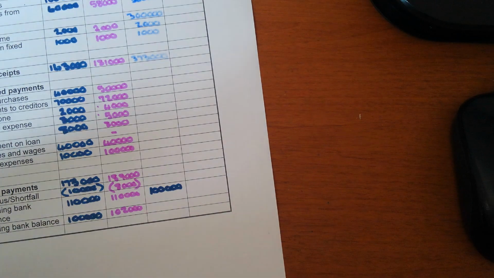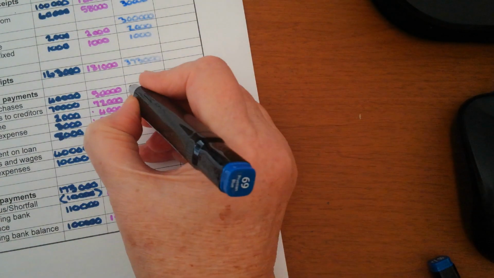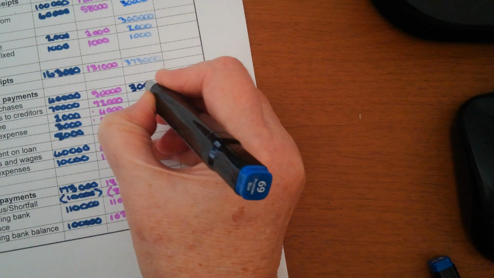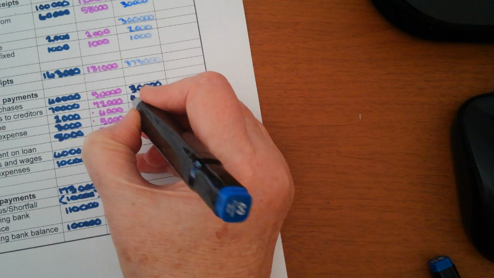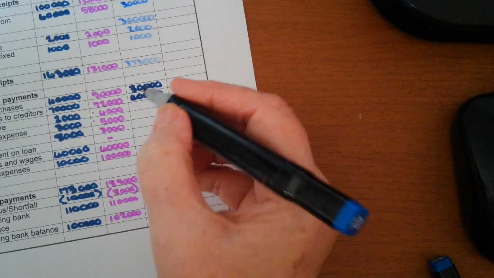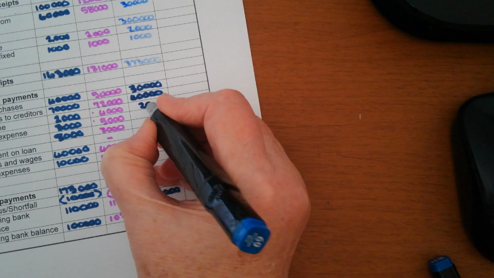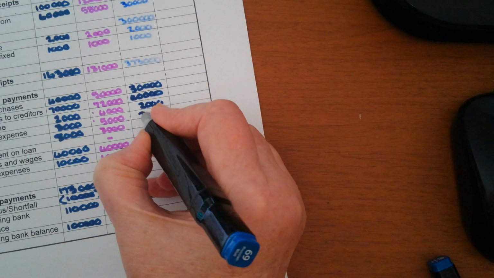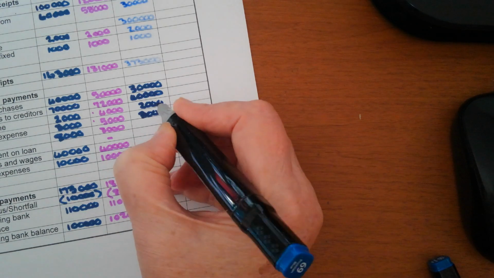Okay, then we go to our cash purchases and we budget that we will buy for 30,000. My payments to creditors, I want to pay 40,000. I still have a budget for 2,000 and have a budget for 3,000.